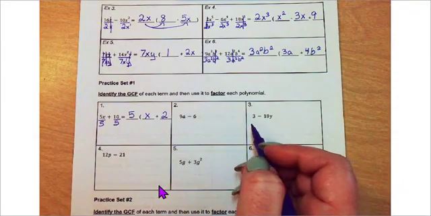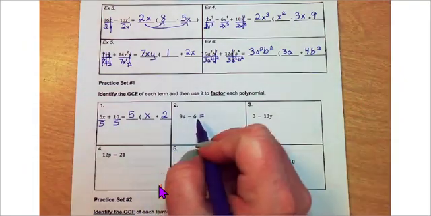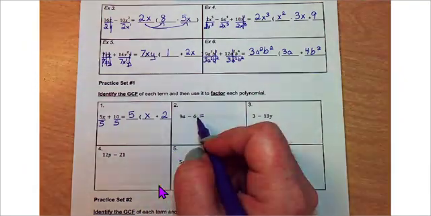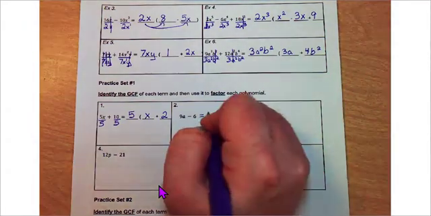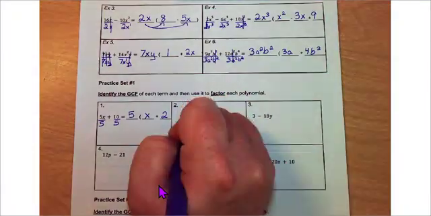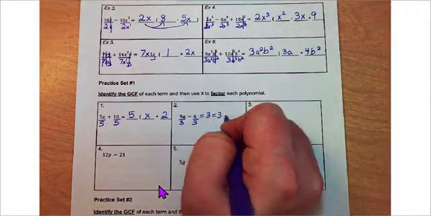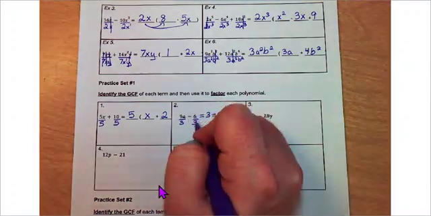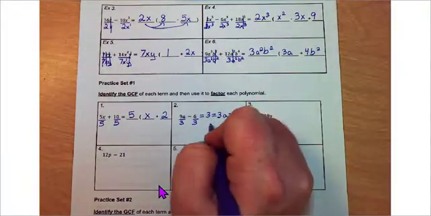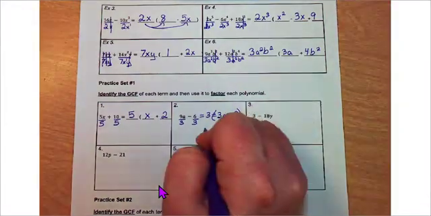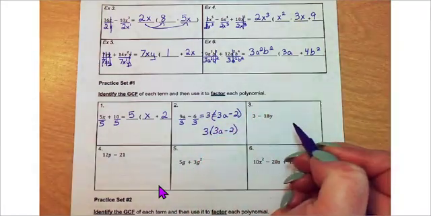Let's go to your next one. 9a minus 6. The GCF for both of these is 3. So I'm going to factor out a 3 for both of these. So 9 divided by 3 is 3a, minus 6 divided by 3 is 2. So, let me rewrite that. Sorry. So it's going to be 3 times 3a minus 2.